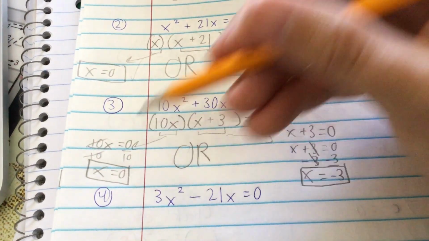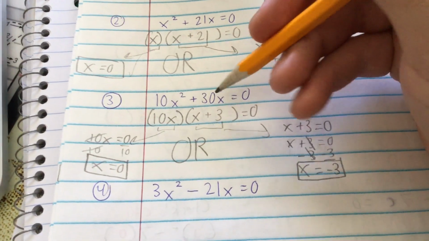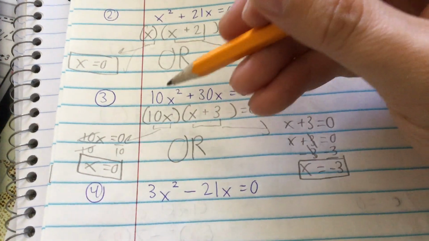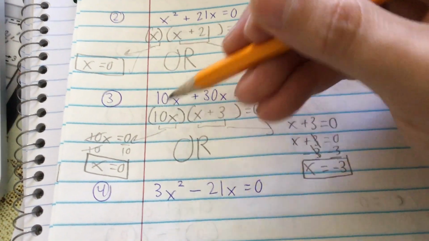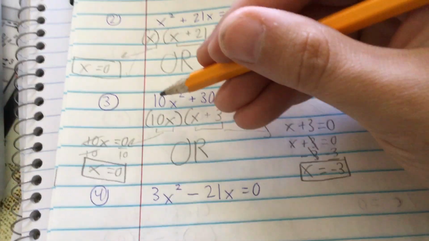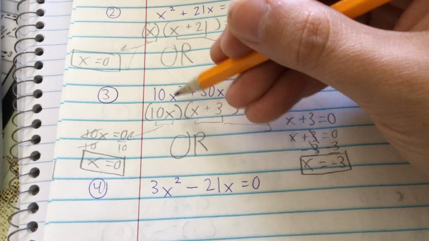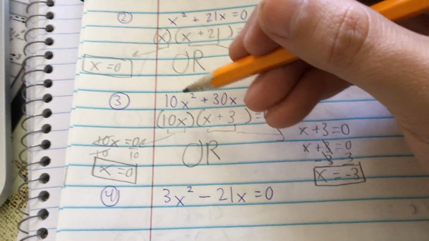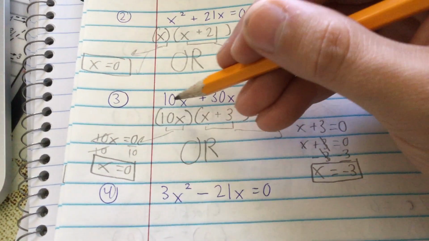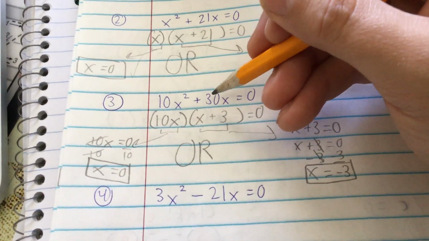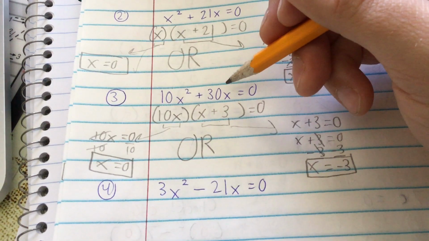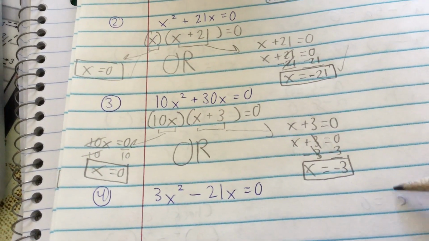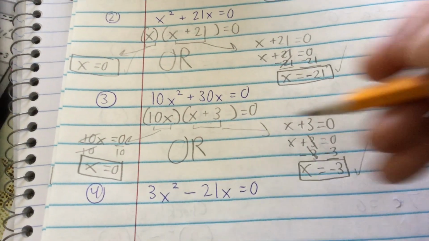So, if I plug in 0, well, that's obvious. 10 times 0 squared plus 30 times 0, 0 plus 0 equals 0. If I plug in negative 3, I get negative 3 quantity squared. So that'd be 10 times positive 9, because if I put the negative 3 in parentheses to the square, that'd be 10 times negative 3 times negative 3. That'd be positive 90, and 30 times negative 3 would be negative 90, so that'd be 90 minus 90 equals 0. We've got, boom, TNT, and boom, TNT.